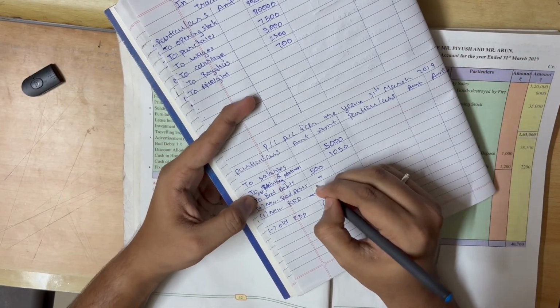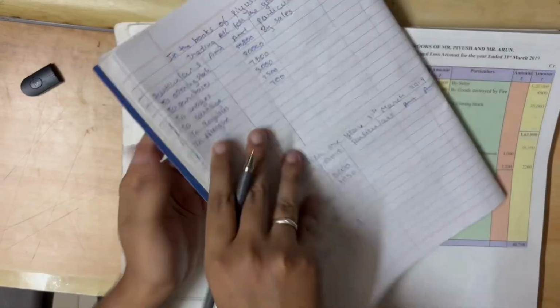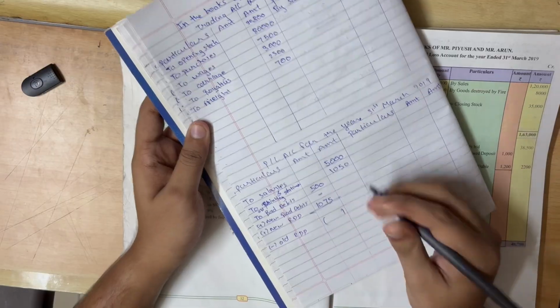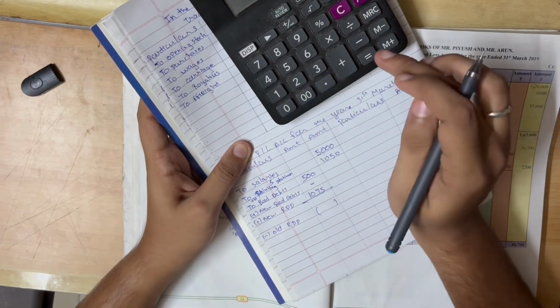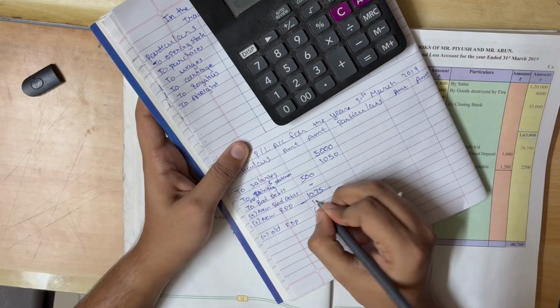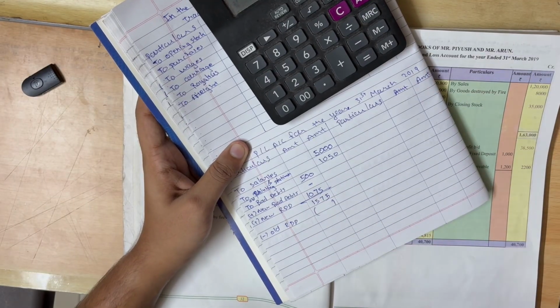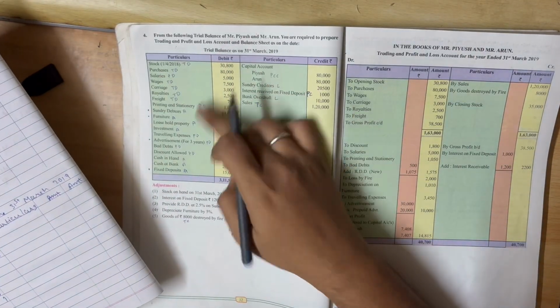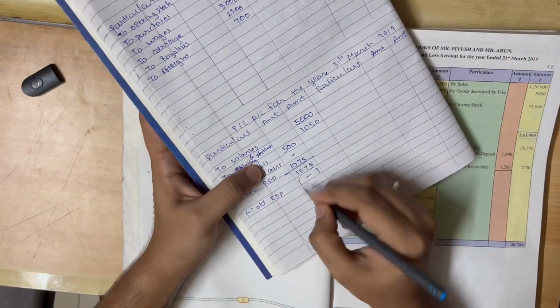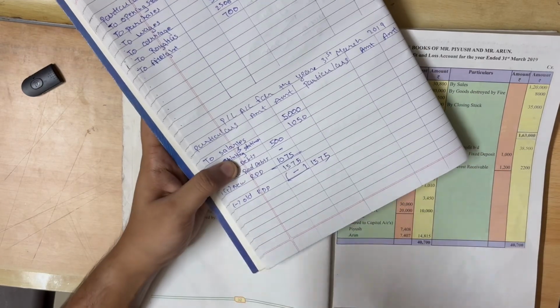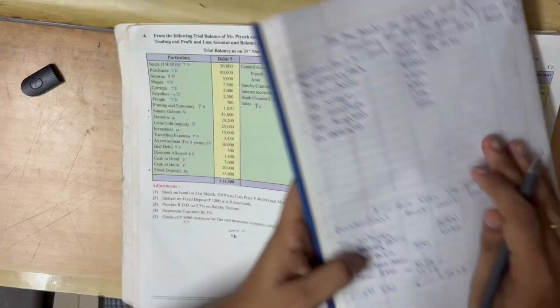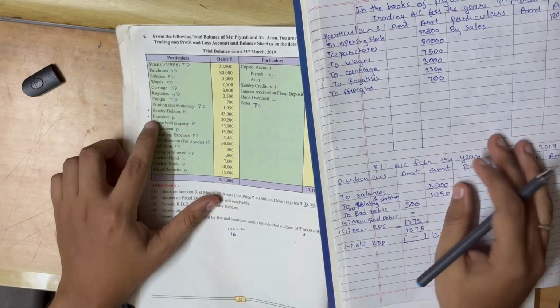We got new RDD as 1075. So we have to add them both. 500 plus 1075, which is 1575. Next, we have to see if there is any old RDD. No RDD, so dash, and now we have to get the total, which is 1575. Next, after debtors, there is furniture.